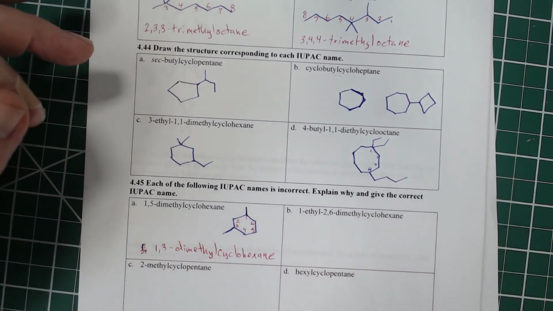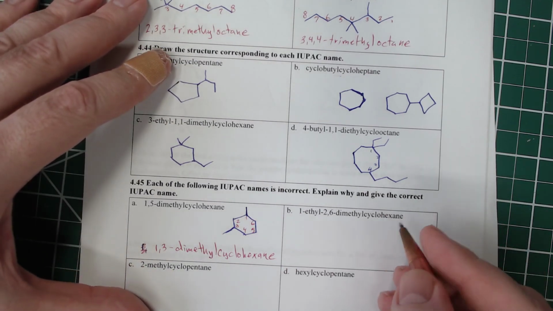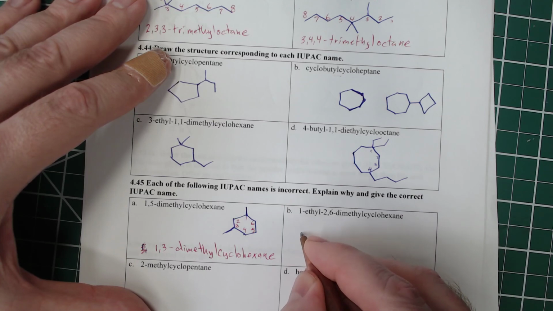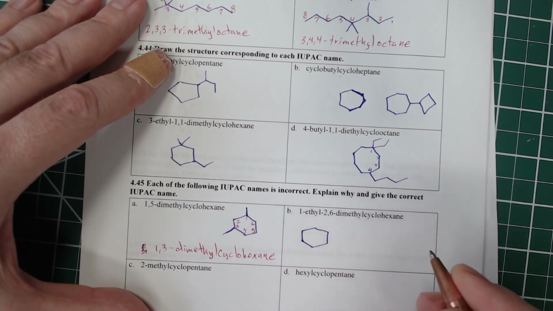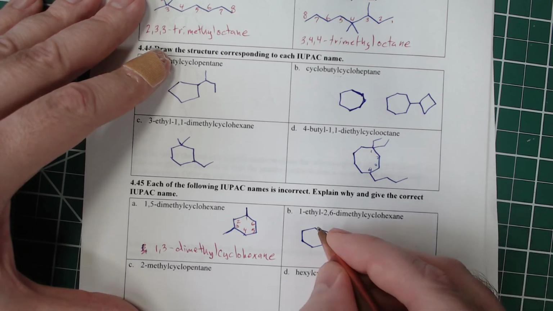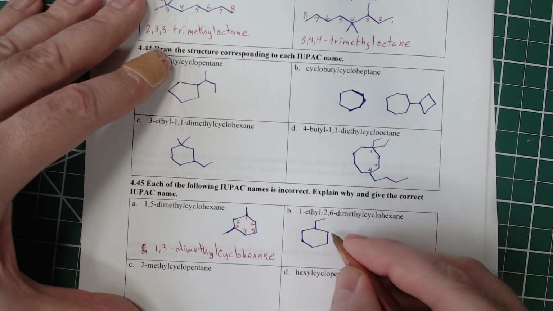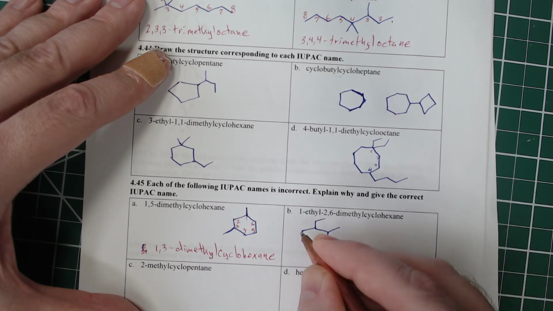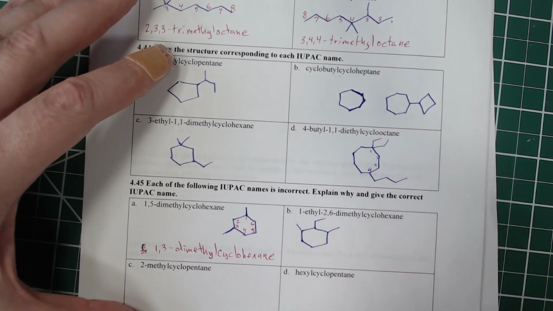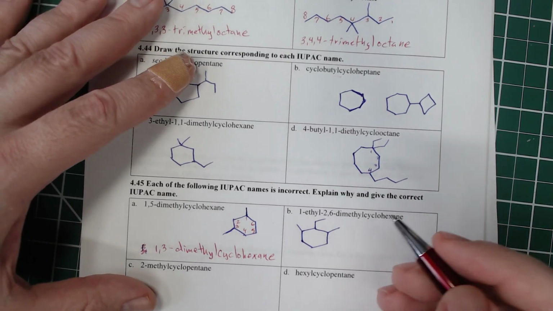All right, here we've got 1-ethyl-2,6-dimethyl cyclohexane. So again, let's draw a cyclohexane structure. And we'll just arbitrarily call this 1-ethyl. And then at the 2 position, we'll put a methyl. So 2, 3, 4, 5, 6. We'll put another methyl.